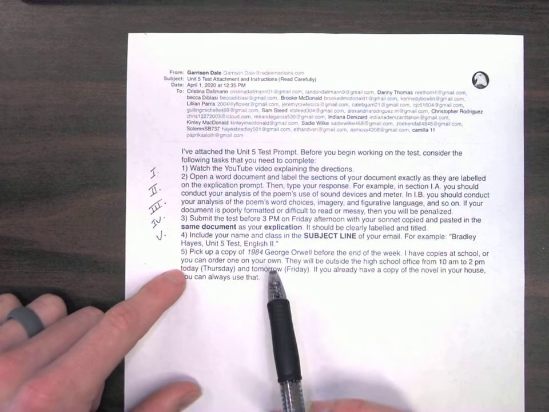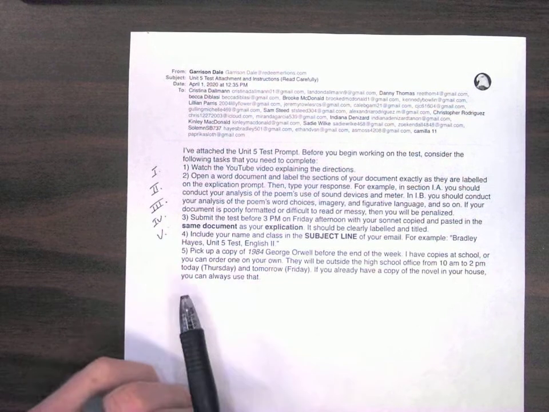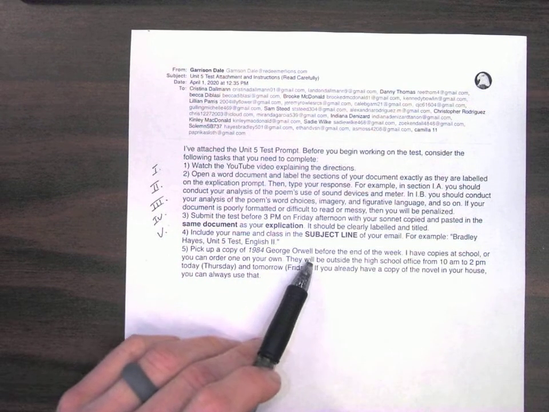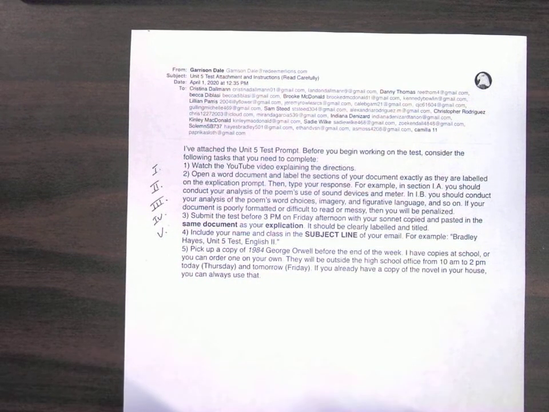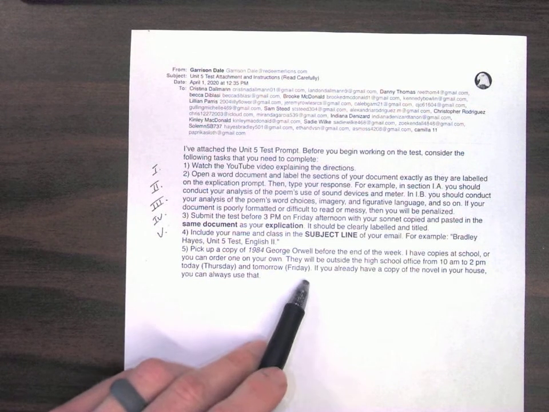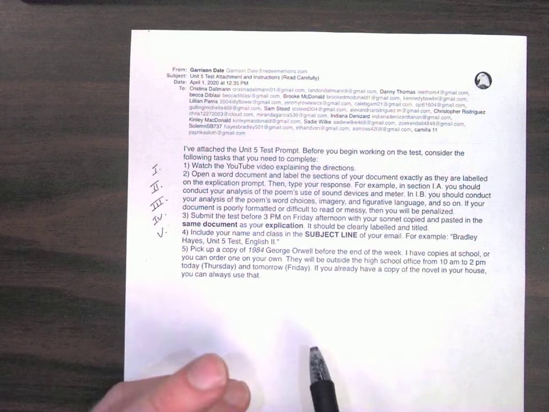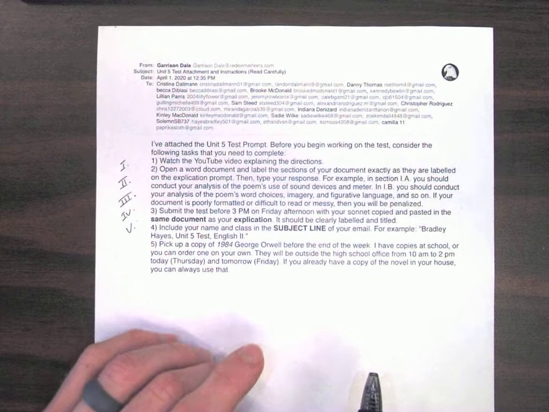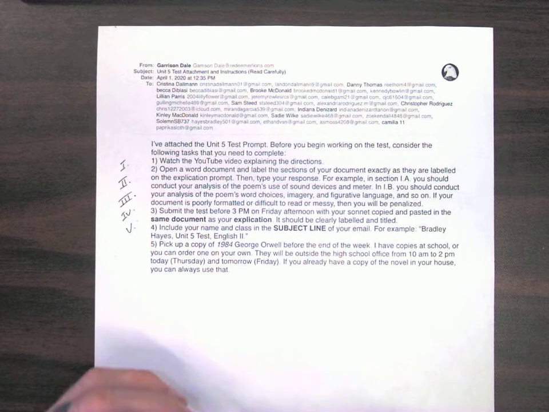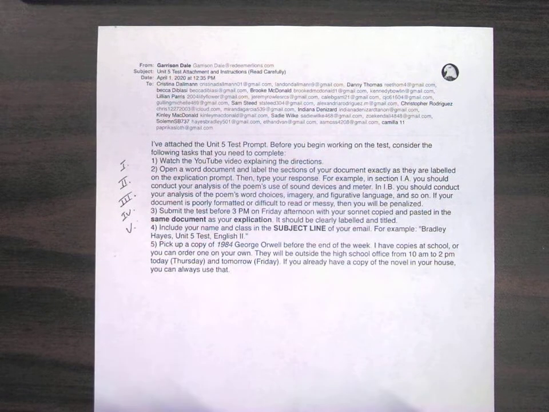And finally, when you're done with your test, you need to pick up a copy of 1984 by George Orwell. That's the next text we're going to be studying. They're going to be outside of the school from 10 a.m. to 2 p.m. on a chair under the veranda outside of the high school office, both today on Thursday and tomorrow on Friday. If you already have a copy of the novel in your house, you can always use that. But by Monday, you need to have a copy of George Orwell's 1984. I've got copies here. You can get one from me, or you can get one for yourself somewhere else.